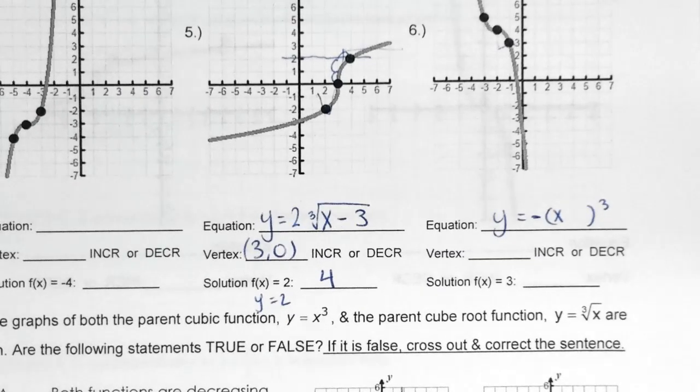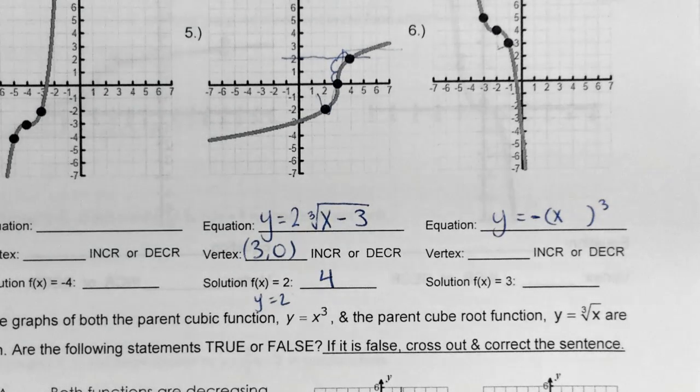Okay, so this is what you're working on. If you finish, which you have time, but if you don't finish, that's fine. You should get close to finish and then be able to finish tomorrow.